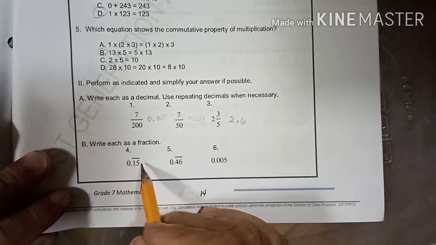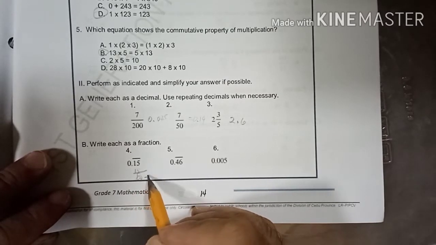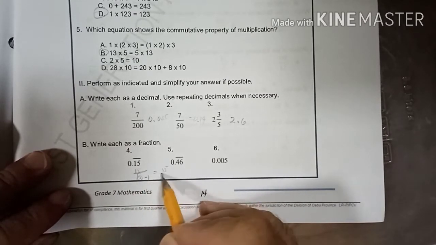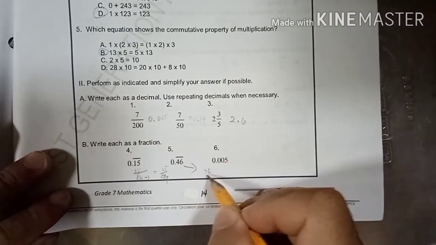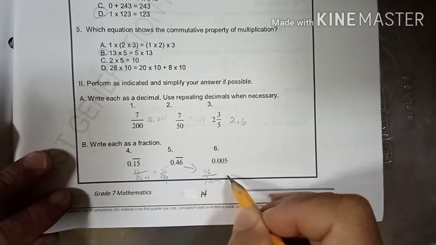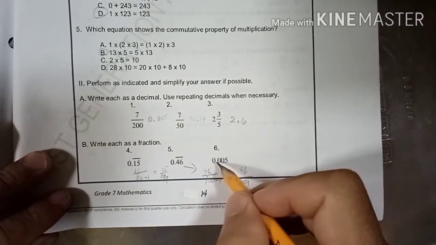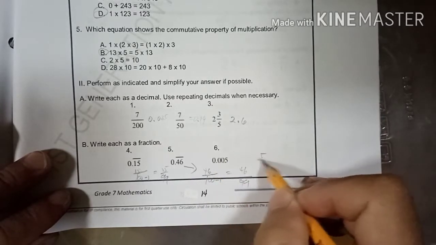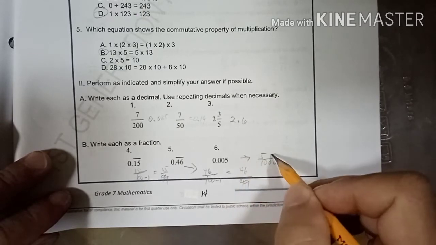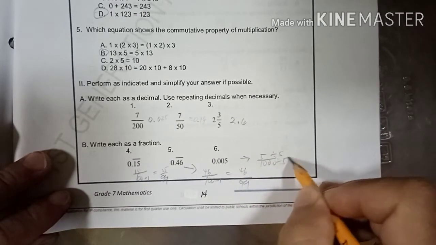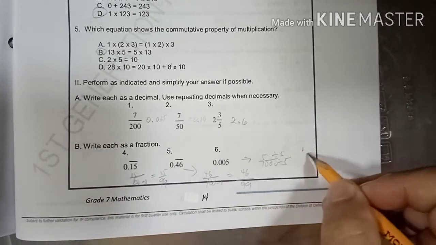Write each as fraction. Okay, 0.15 repeating. So this is 15 over 100. You simply subtract 1. The answer is 15 over 99. Both this one. So you have 46 over 100. You subtract 100 by 1 equals 46 over 99. This is 0.005. That's 5 over 1,000. You can divide this one by 5. So this is 1 over 200.